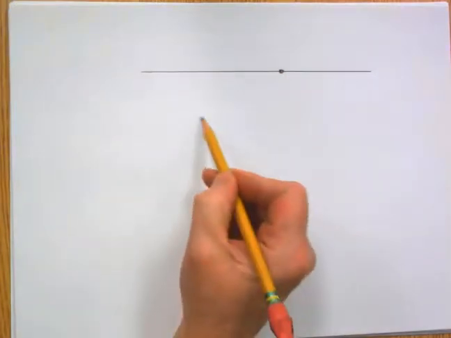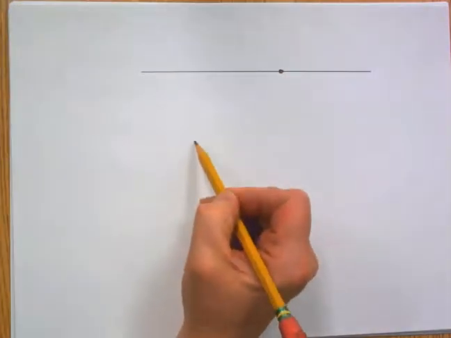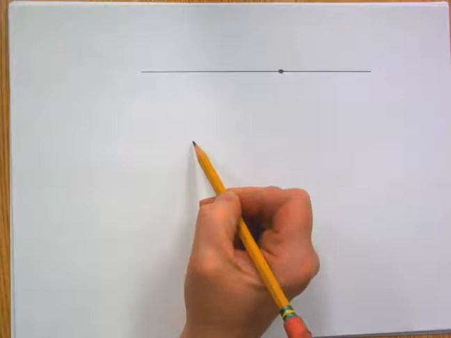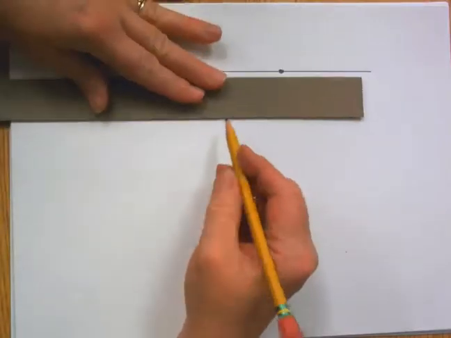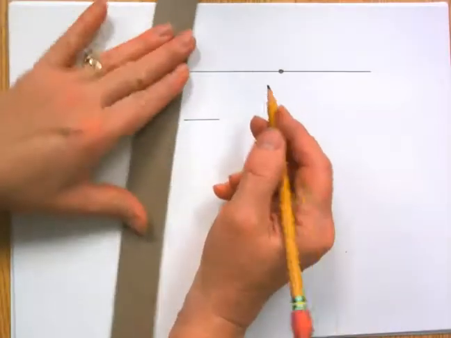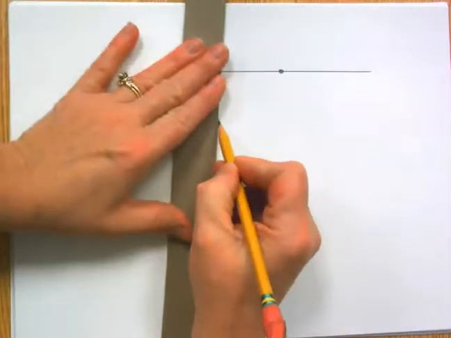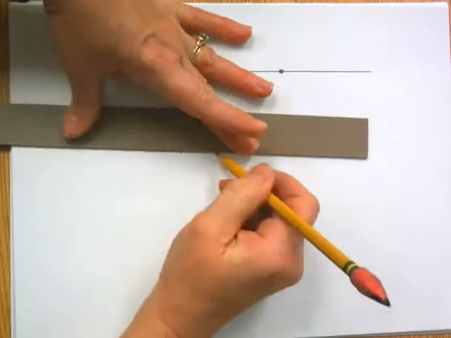Now I'm going to draw myself a square down here. Okay? On my paper, it is approximately the size of a quarter. So I'm going to take my straight edge and I'm going to draw myself a square. Draw along with me.